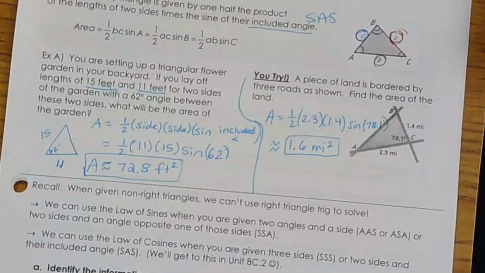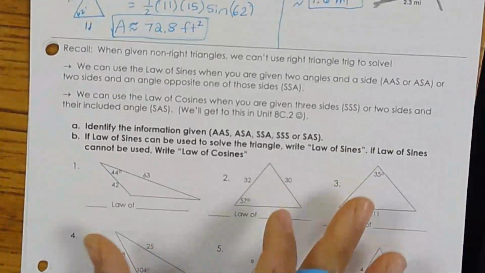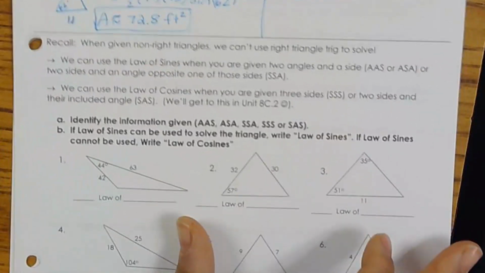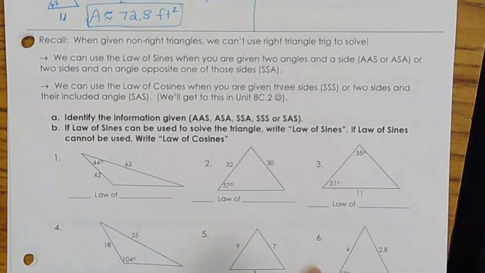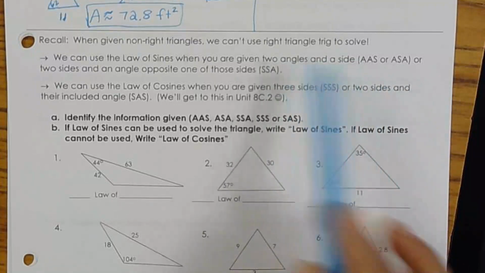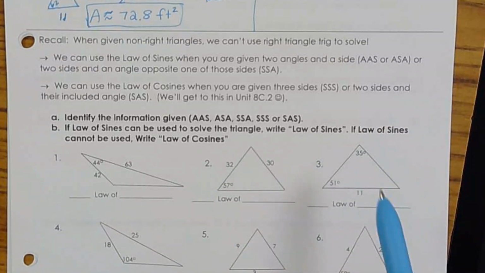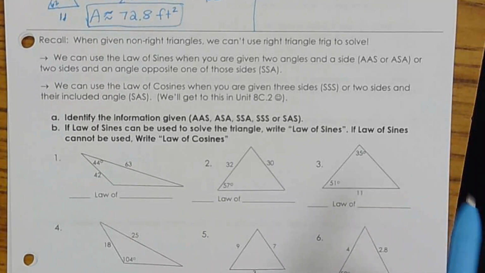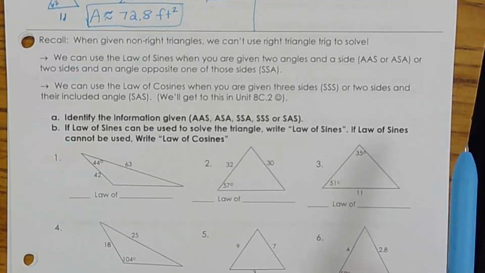Okay, so now I just want us to go back to where we were in the previous lesson, realizing that when we have non-right triangles, we can't just use our regular right triangle trig, like sine, cosine, or tangent, because we don't have opposite and hypotenuse. In a non-right triangle, you don't even have a hypotenuse. So the following examples are not going to be right triangles, and we need to decide the best way to solve them. We won't actually solve all of them just yet. We're just going to decide, based on the information given, which option we can use.